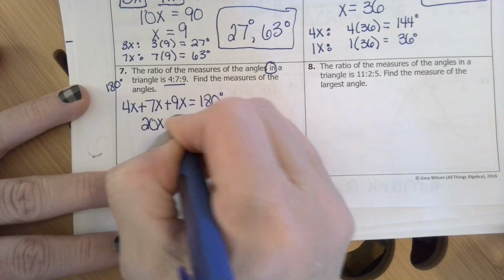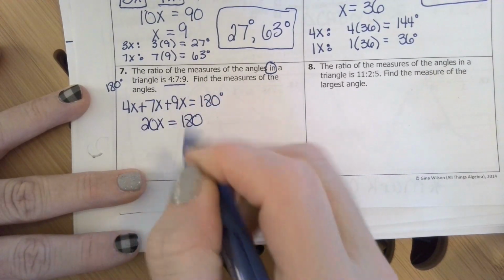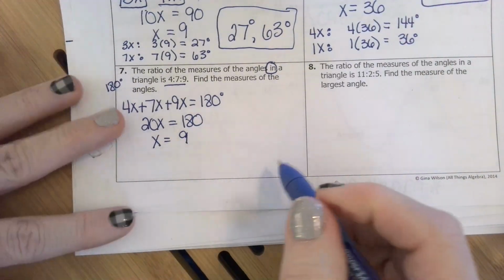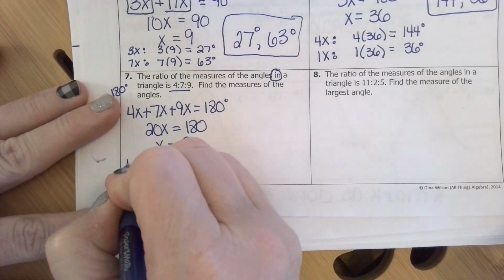20x. Divide both sides by 20. We get x equals 9. And then once again, you can show the work or you can just do this in your calculator.